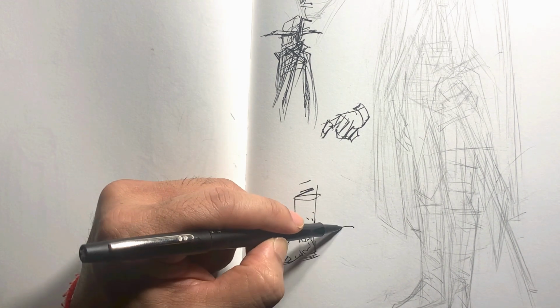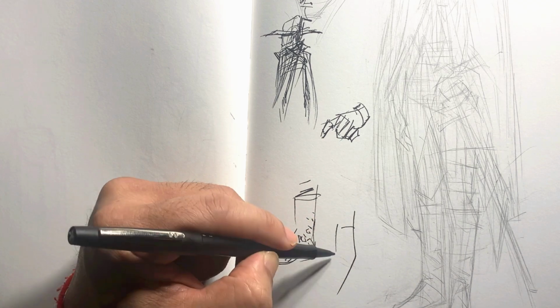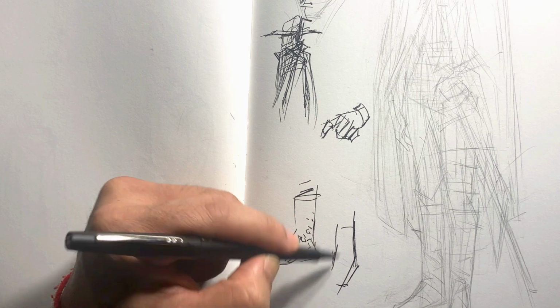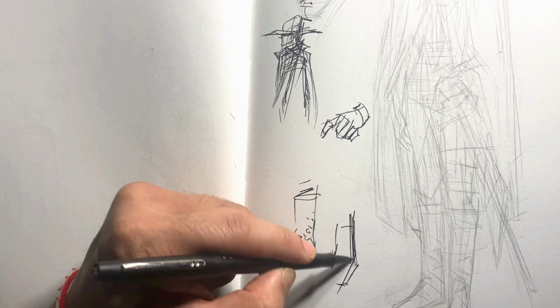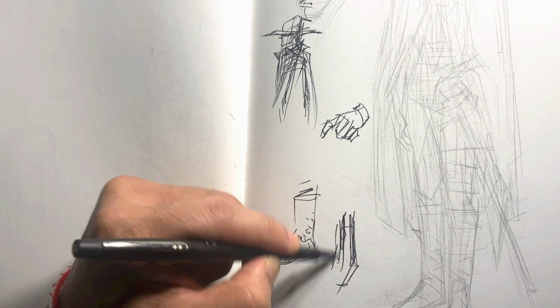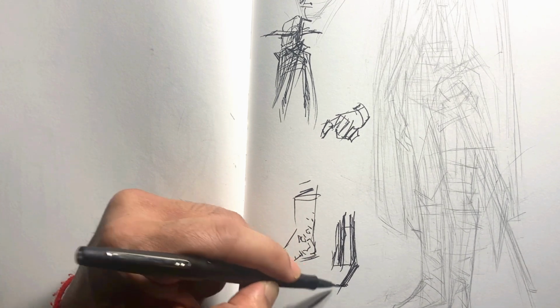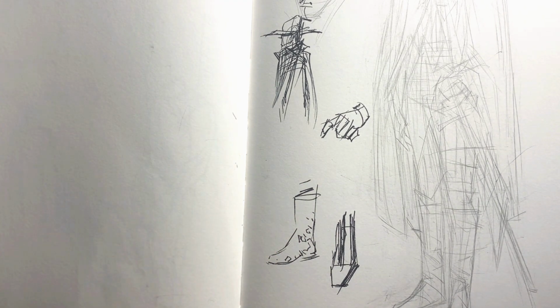You could have it be more shiny. These are just examples of how to render. So that's 5 minutes, and I'll start another one.